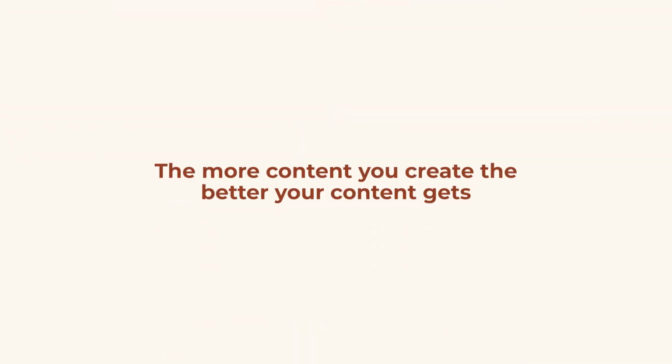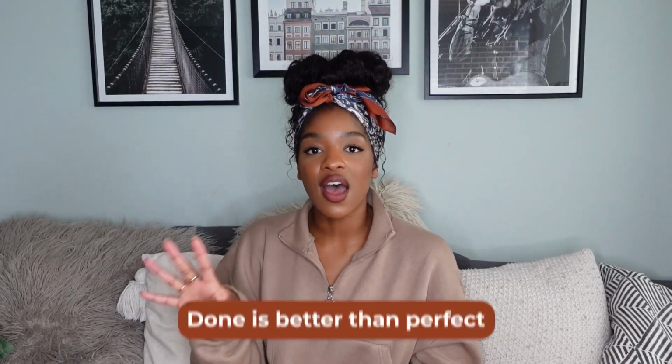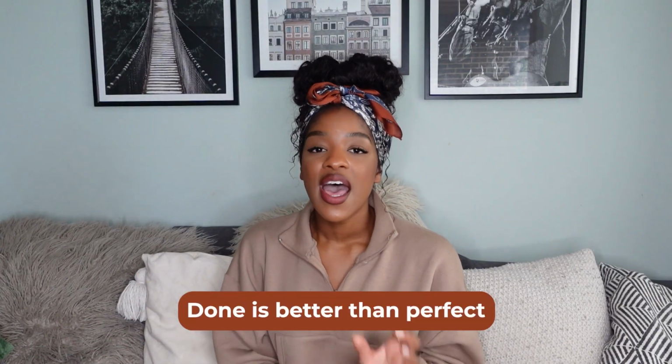And the reality is that the more content you create, the better your content gets because you're practicing. So for people in that specific scenario, so this isn't for everyone, but people in that specific scenario, it's actually better for you to follow the done is better than perfect model and start focusing on the quantity of content that you're sharing, because that is actually going to be the thing that helps you improve the quality of your content over time.